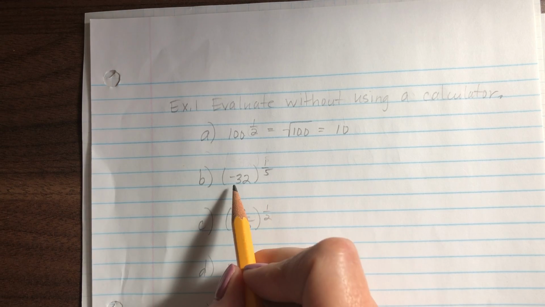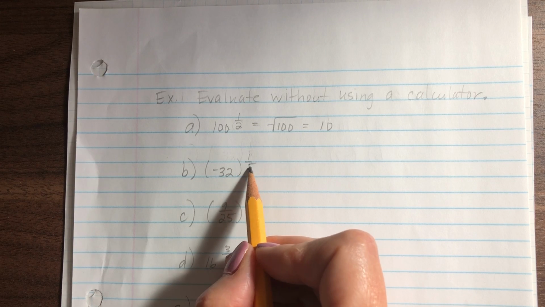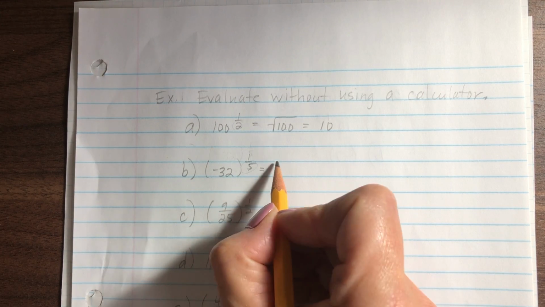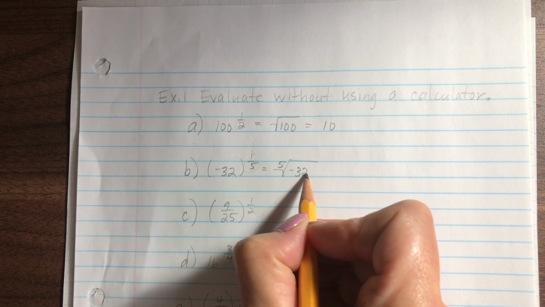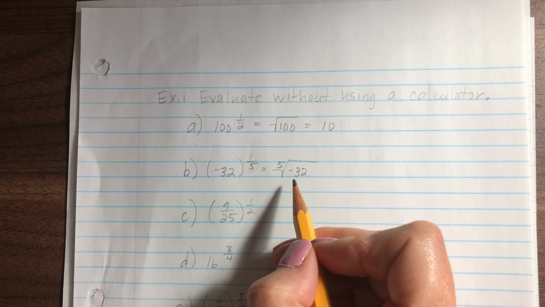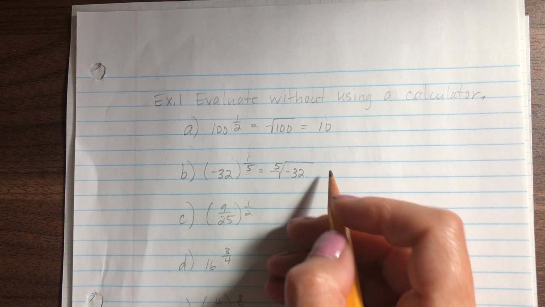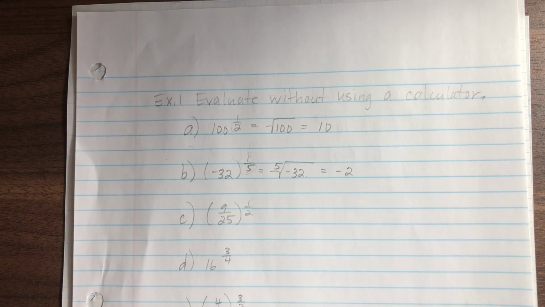Okay, the next one, we have negative 32 being raised to the exponent of 1/5. The 5, the number in the denominator, represents the root. So we have the 5th root of negative 32. So you're thinking of a number that when multiplied by itself 5 times gives you an answer of negative 32. That number is negative 2.